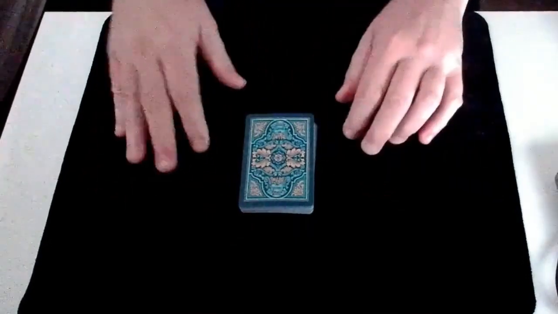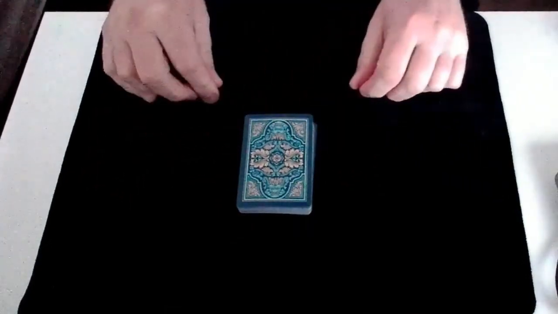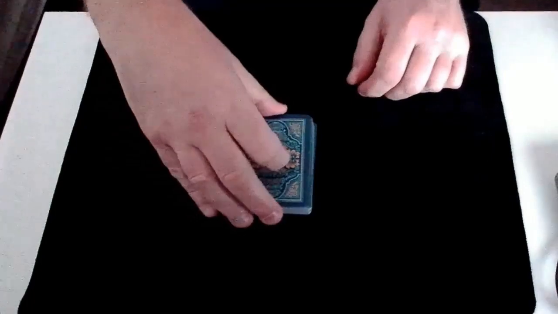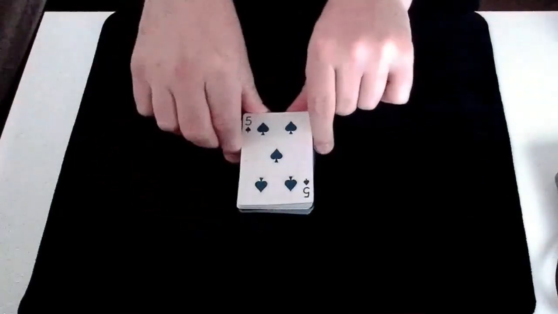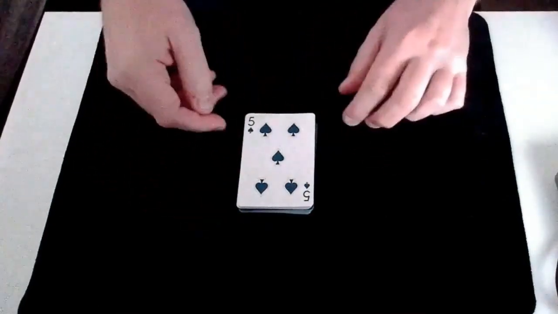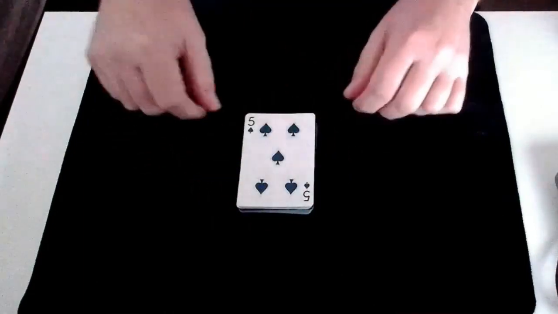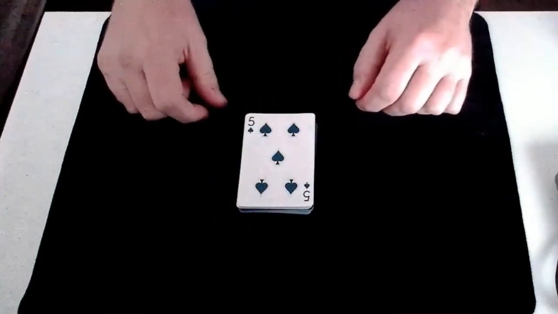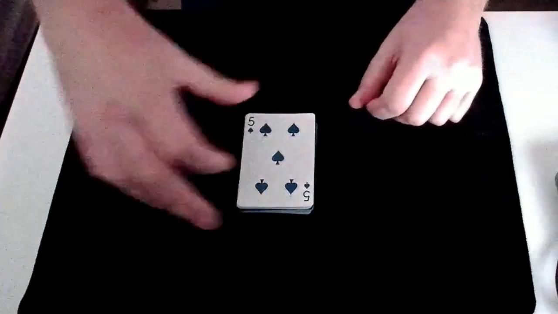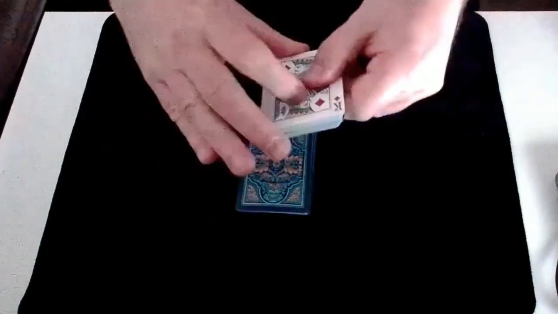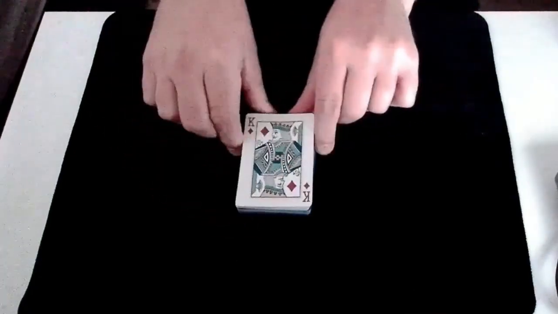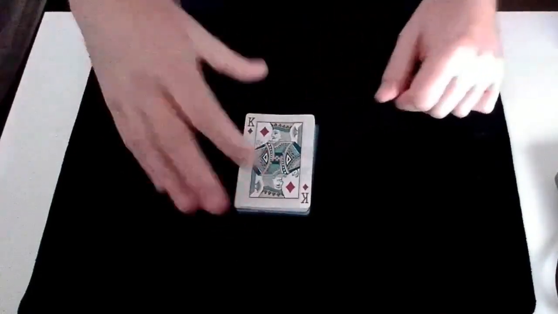So with the cut deeper force, you ask a spectator to cut, say, about a quarter of the pack off the top, to turn it face up and to place it on top of the rest of the pack. Then you ask them to cut again, this time cutting below where they cut before, which is why it's called the cut deeper force. So they cut down below where they cut before, turn the whole lot upside down and place that on top. And then you say to them, right, let's have a look where you cut to.